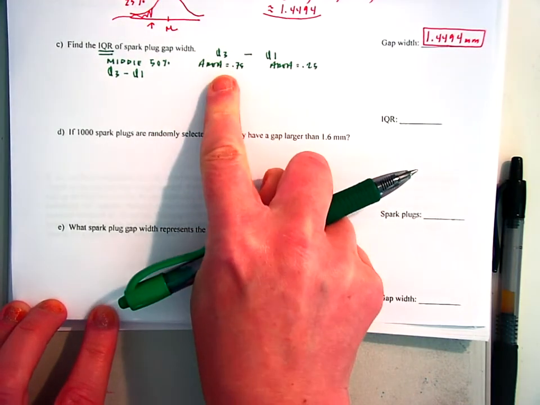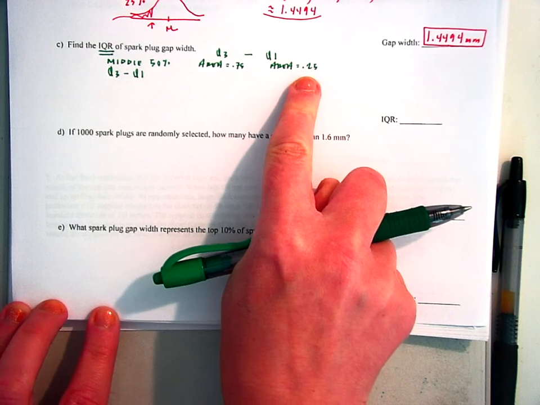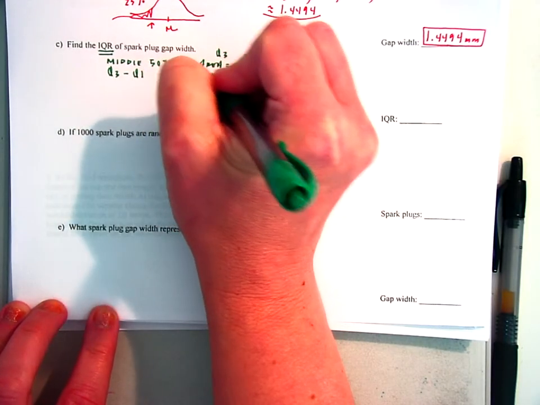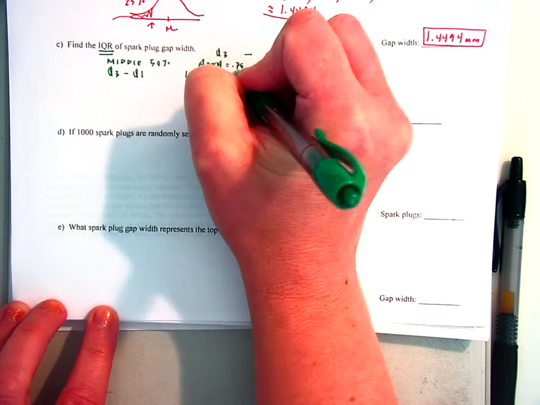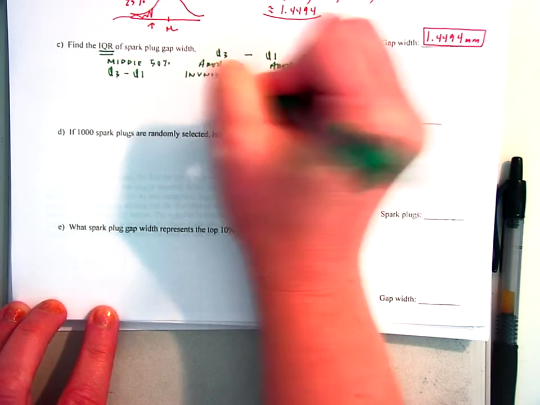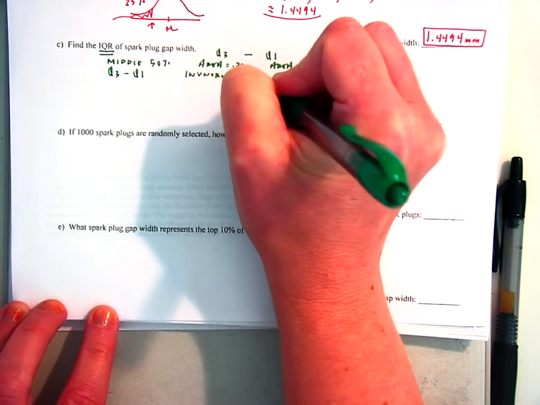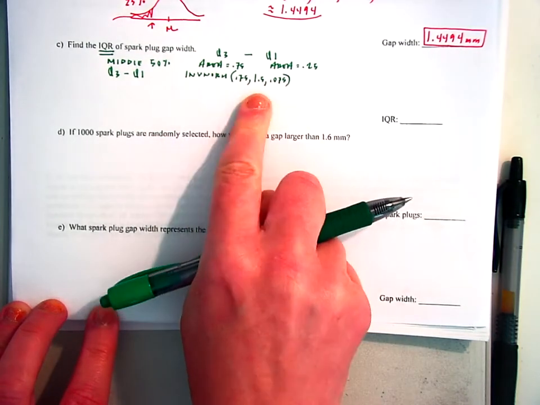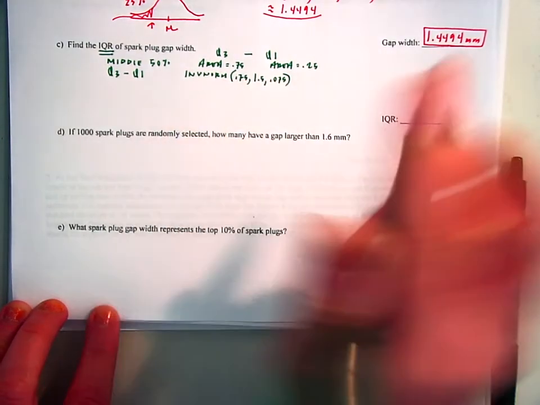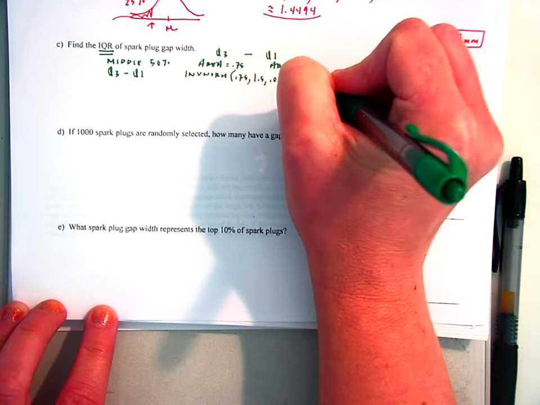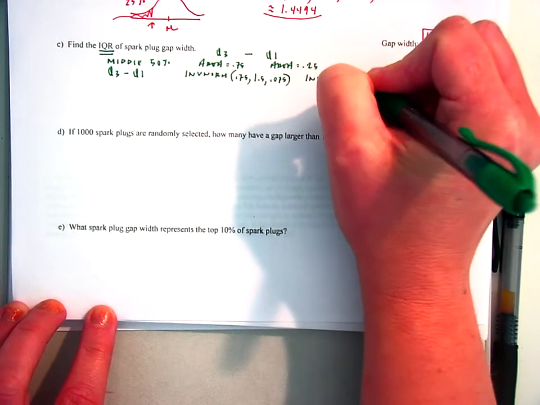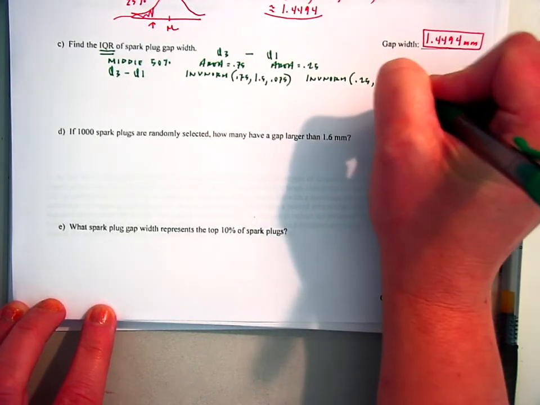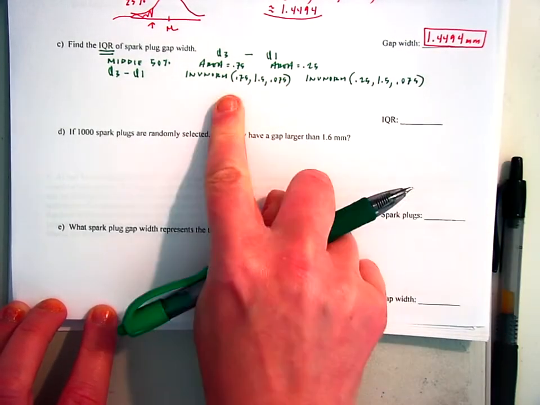Because that is the 75th percentile, the 25th percentile. So I will use inverse norm with 0.75, 1.5, 0.075. So raw data, again, it's going to pump out the observation. And this one, inverse norm, 0.25, 1.5, 0.075. And again, it's going to pump out the observation.